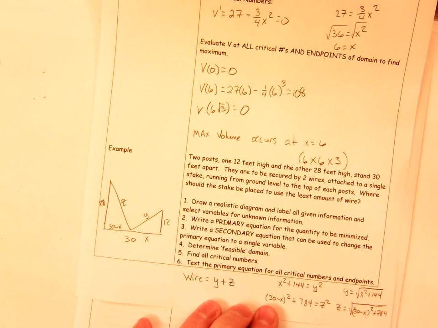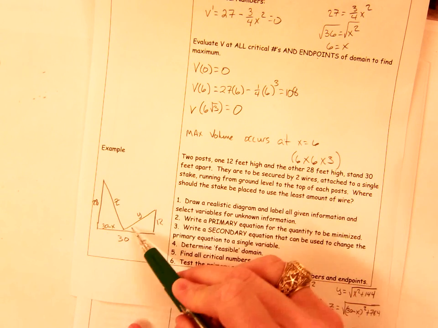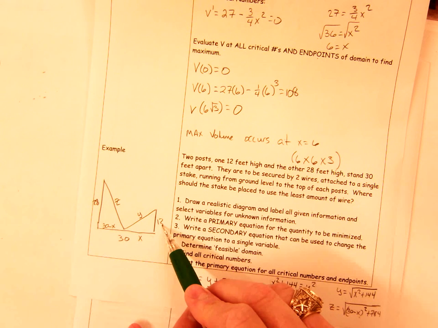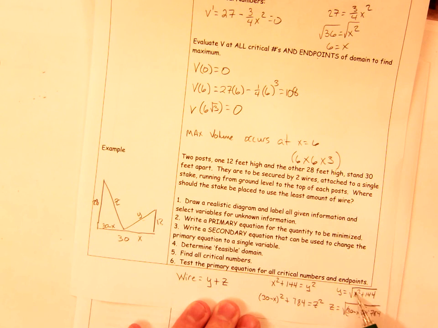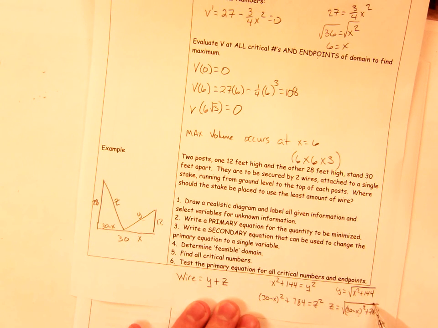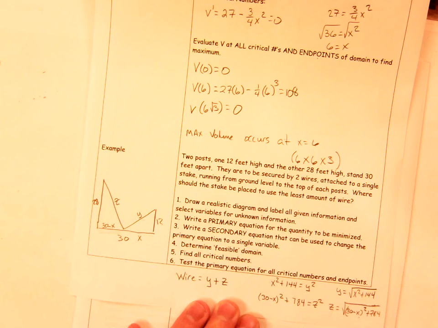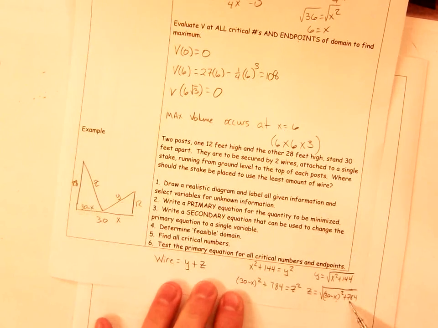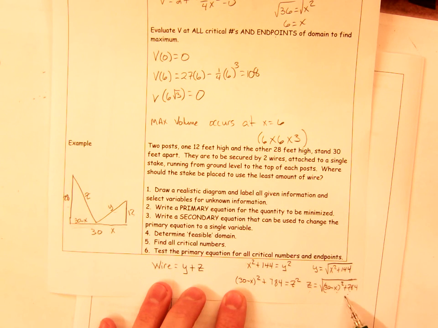Okay, so yesterday we basically found that y, which is this, is x squared, which is this little piece right here, plus 144, which is 12 squared, is equal to y squared. So y is the square root of all of that. Everybody with me on that? Does that ring a bell? Z is 30 minus x, which is this portion here, squared, plus 28 squared, which turns into 784, is equal to z squared. And then we take the square root of it all, and this is what we get for z.